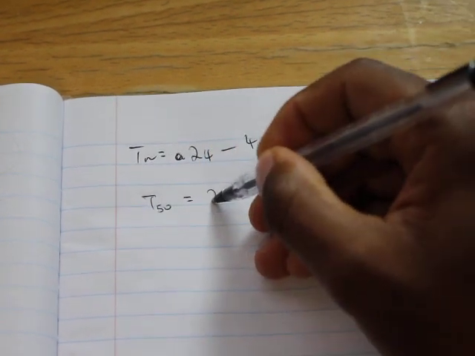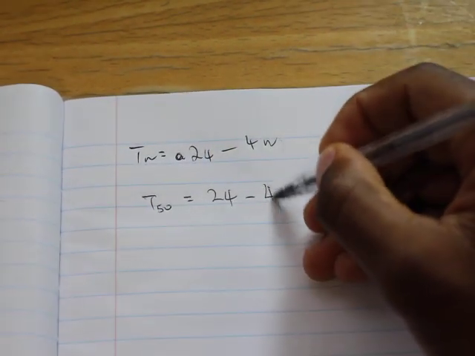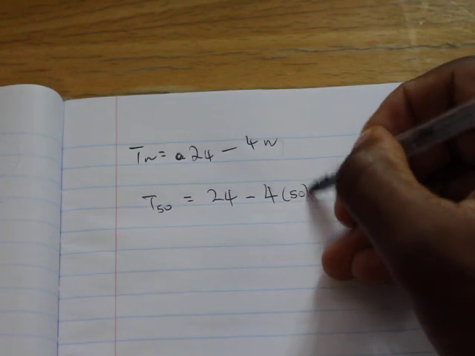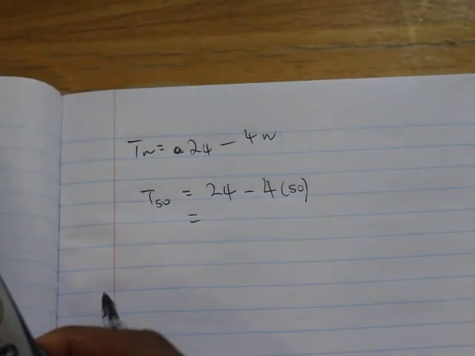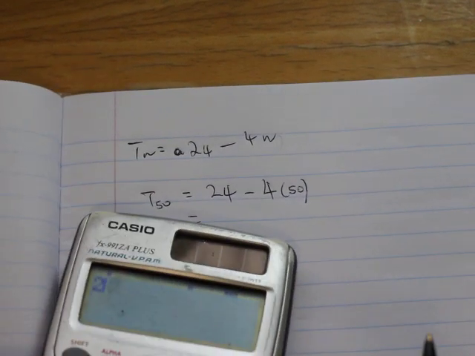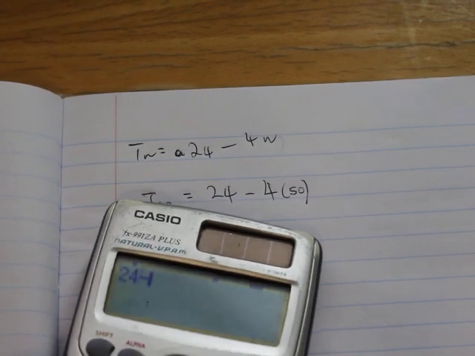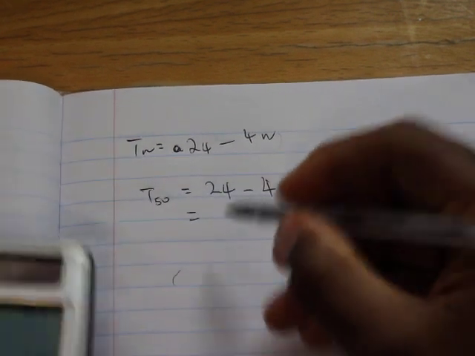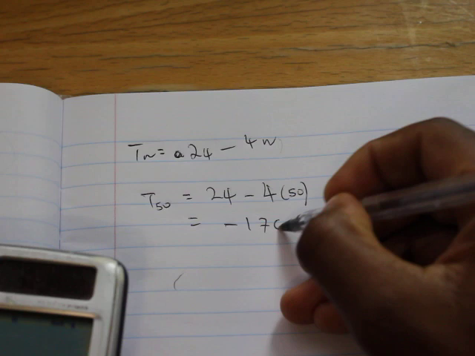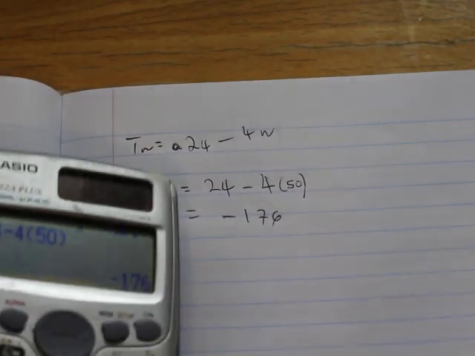T50 then becomes 24 minus 4 into 50. So 24 minus 4 into 50, that's minus 176. So we've got the answer.